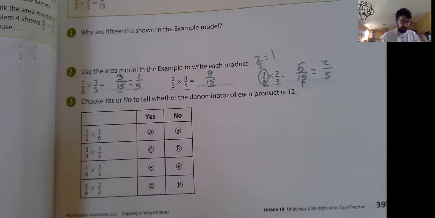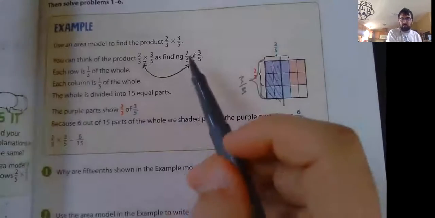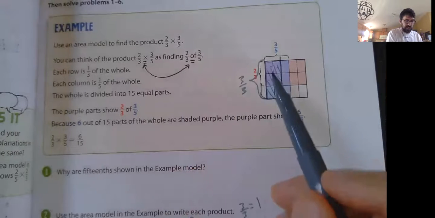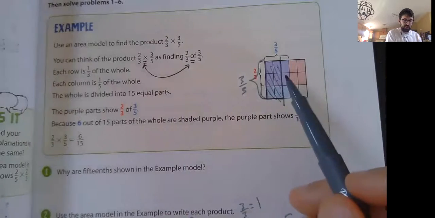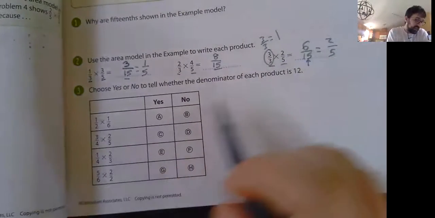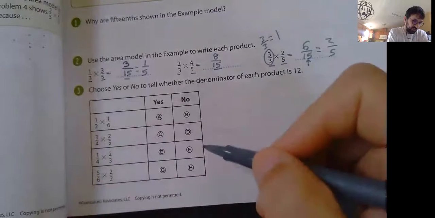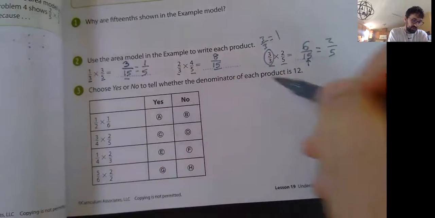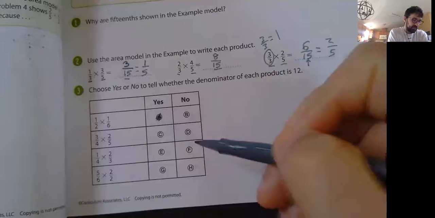So, like I said, in this first problem, we have thirds and fifths. Well, the thirds and fifths is going to be, again, the 3 by 5, and then that gives our total parts. Well, it's going to be 15, right? So we can just multiply our denominators to get that total number of parts. So if we look at this, is our denominator going to be 12? Well, if there's 2 on one side and 6 on the other side, that means there's going to be a total of 12 parts. There's going to be a total of 12 squares, which means yes.